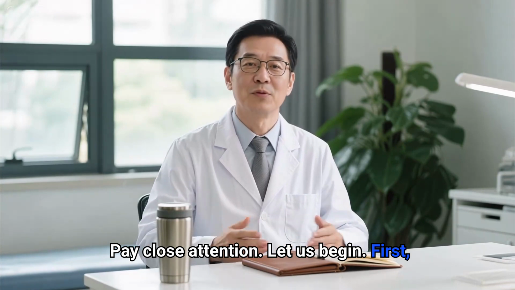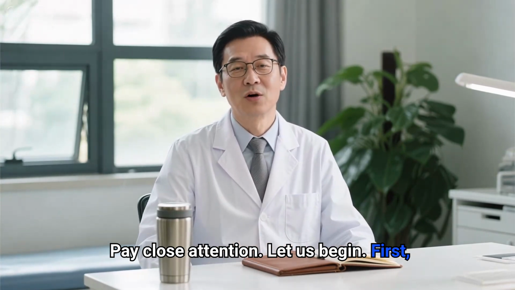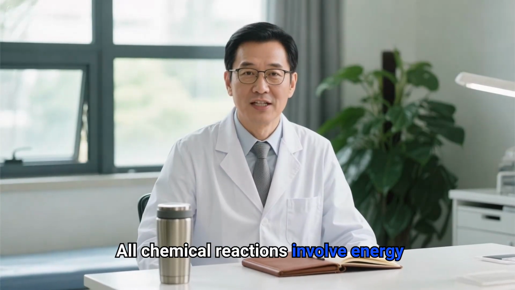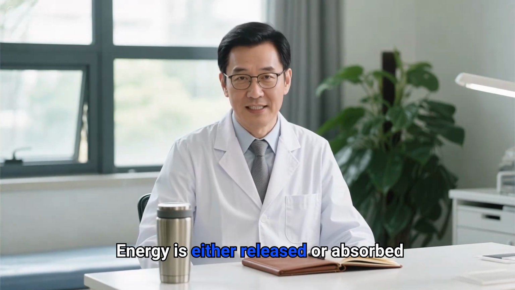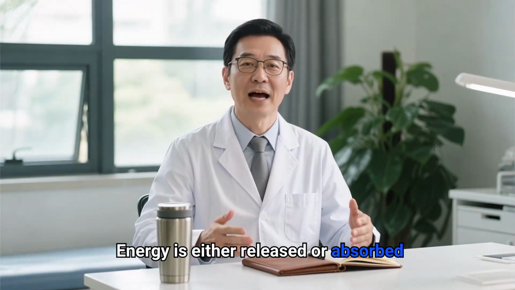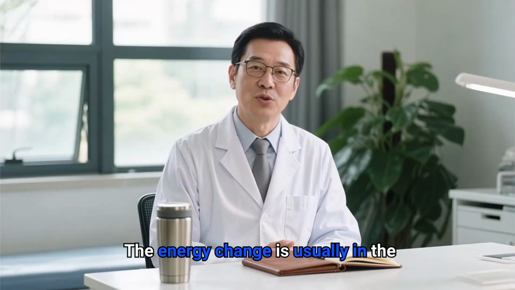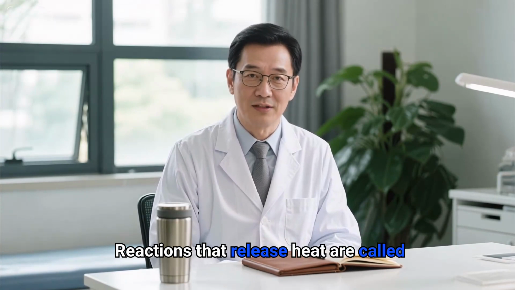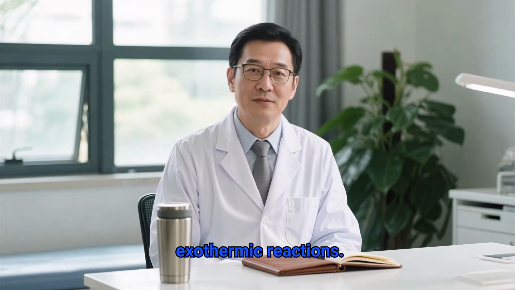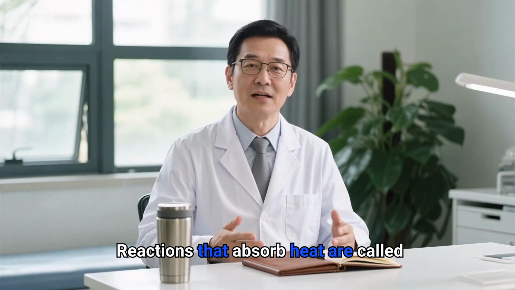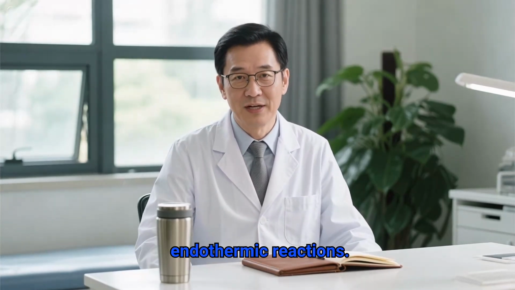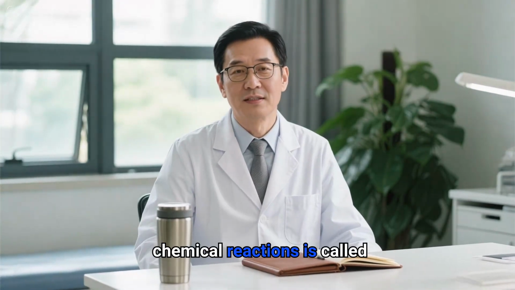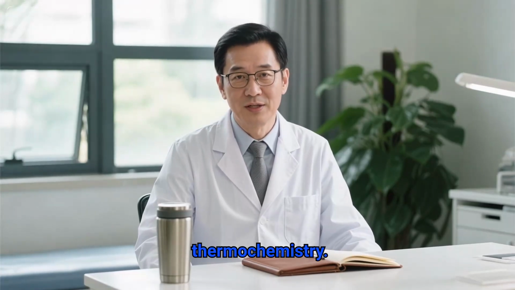First, let me review what energy changes in chemical reactions are. All chemical reactions involve energy changes. Energy is either released or absorbed during a reaction. The energy change is usually in the form of heat. Reactions that release heat are called exothermic reactions. Reactions that absorb heat are called endothermic reactions. The study of energy changes in chemical reactions is called thermochemistry.